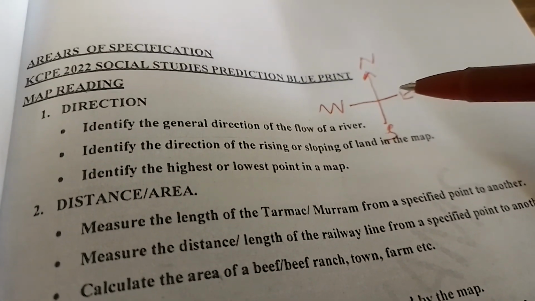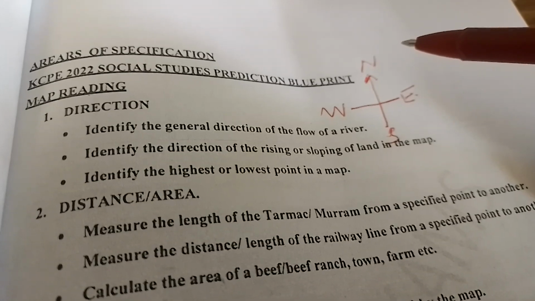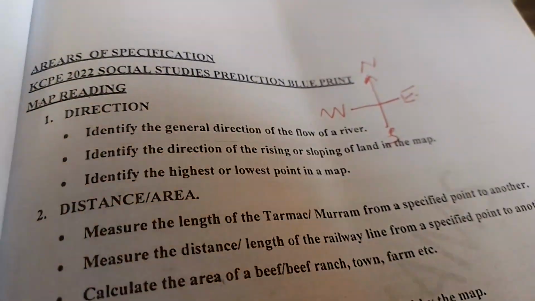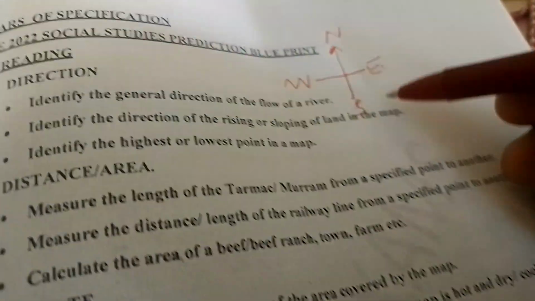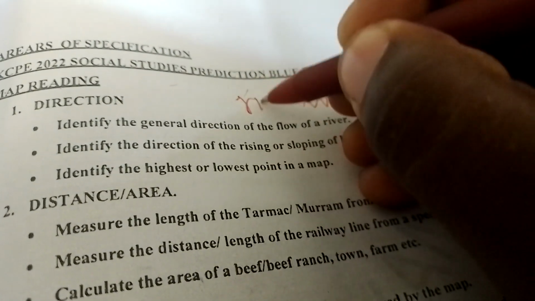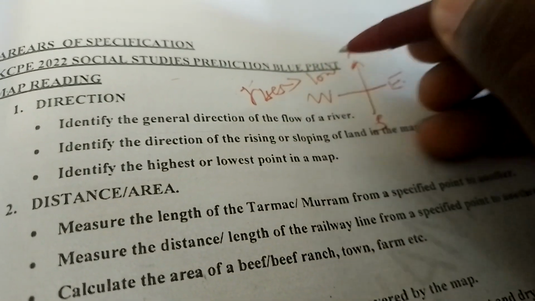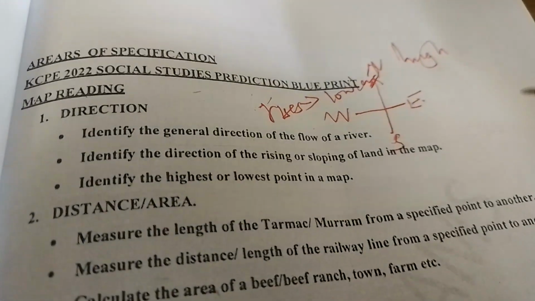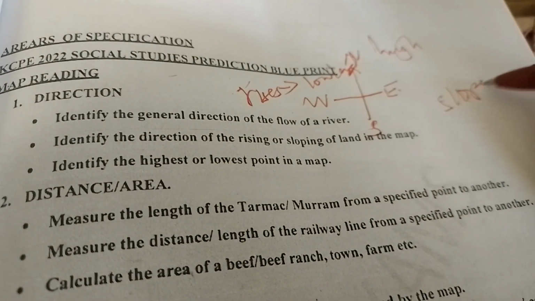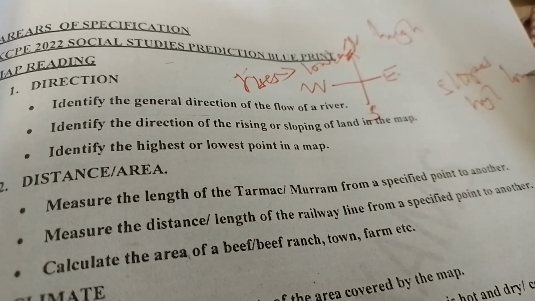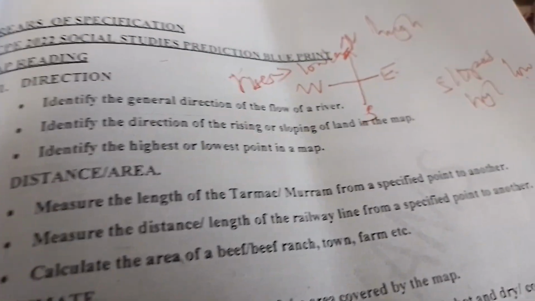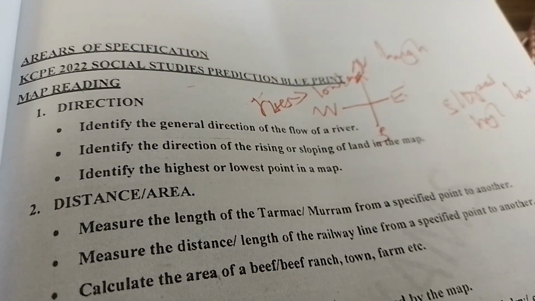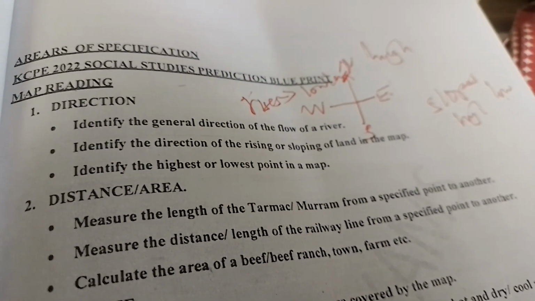You might be asked to explain the general rising of the land, from which side to which side, or from which position to which position. When we say that the land rises, it rises from a lowland to a highland. The land rises from low to high. Or we say the land slopes from a high area to a lowland. So these 2 statements are likely to be captured in an exam come KCPE this year: the land rises from low to high, or the land slopes from high to low.